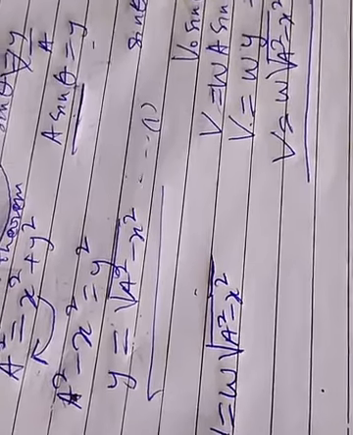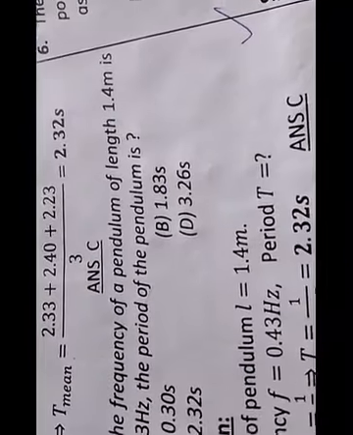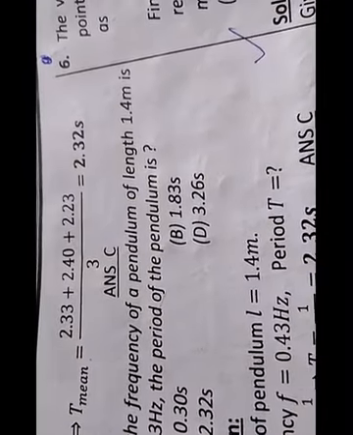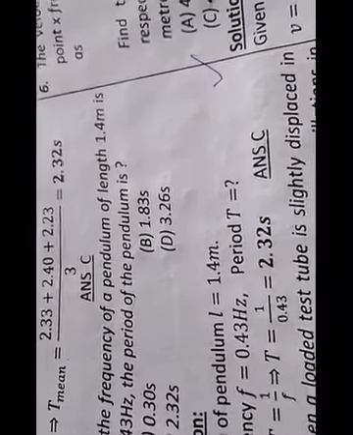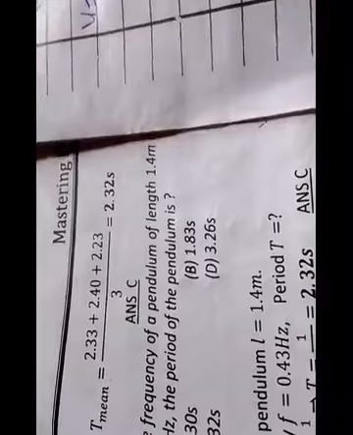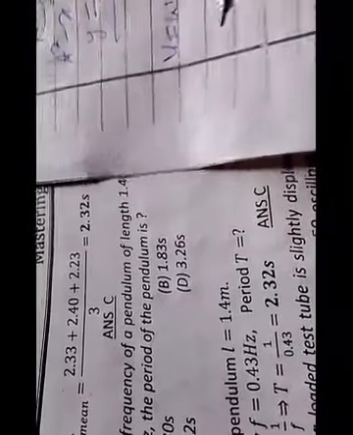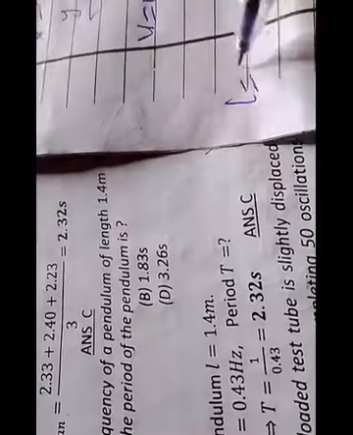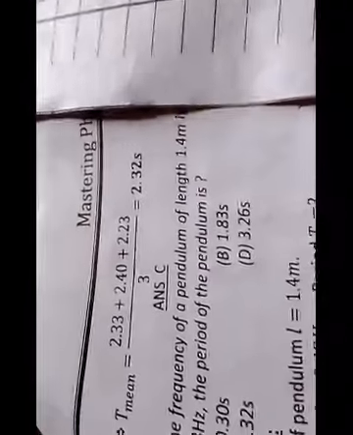So just take note of this, and we are good to go. A question like this said, if the frequency of a pendulum of length 1.4 meters is 0.43 hertz, the period of the pendulum is. So we're given the parameters, including the length of the pendulum. The length is 1.4 meters.